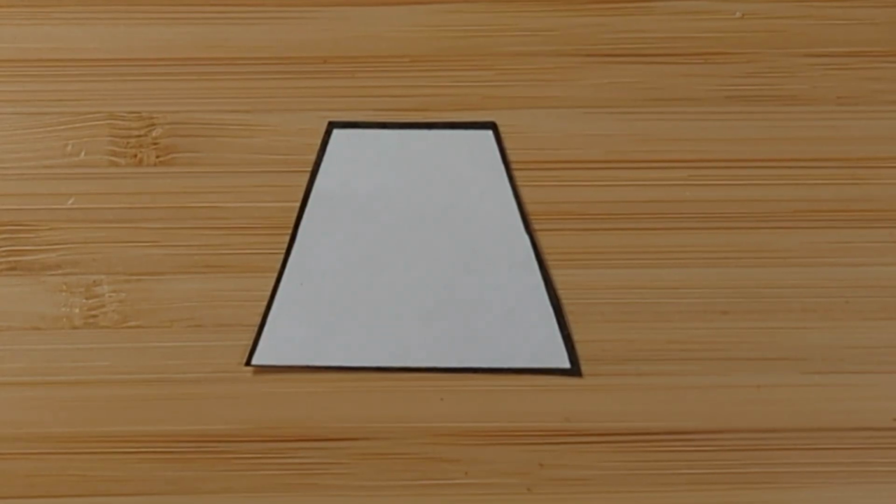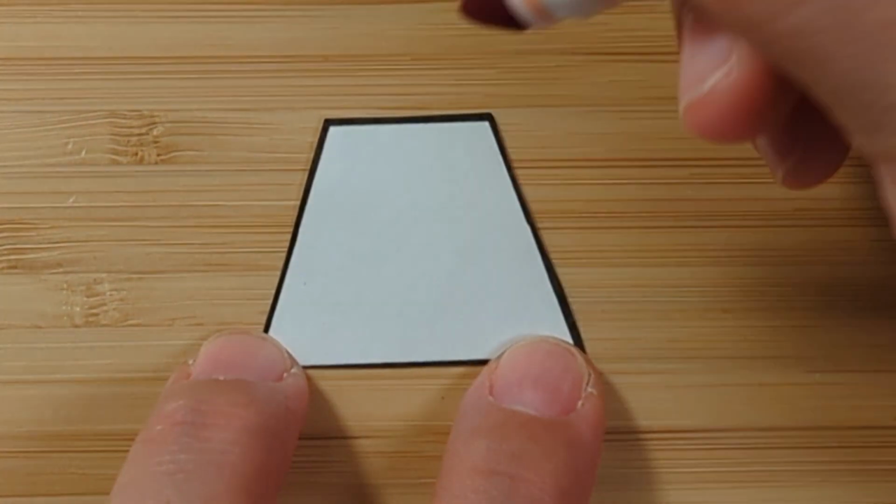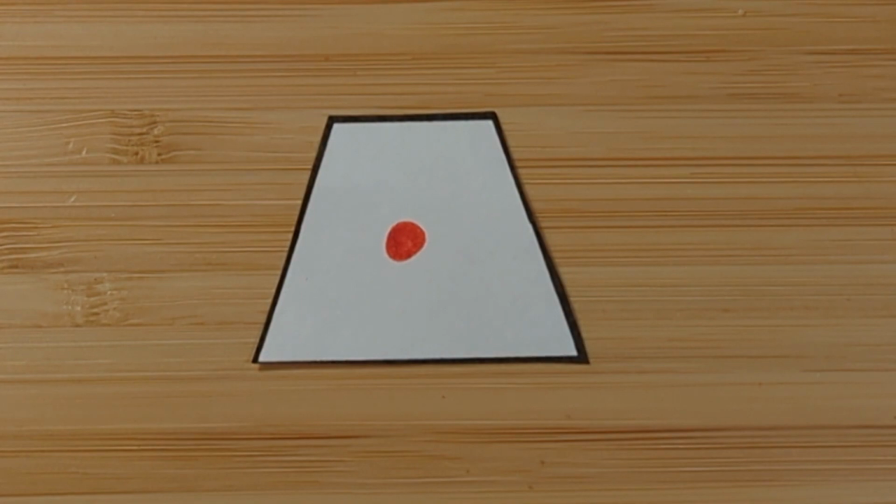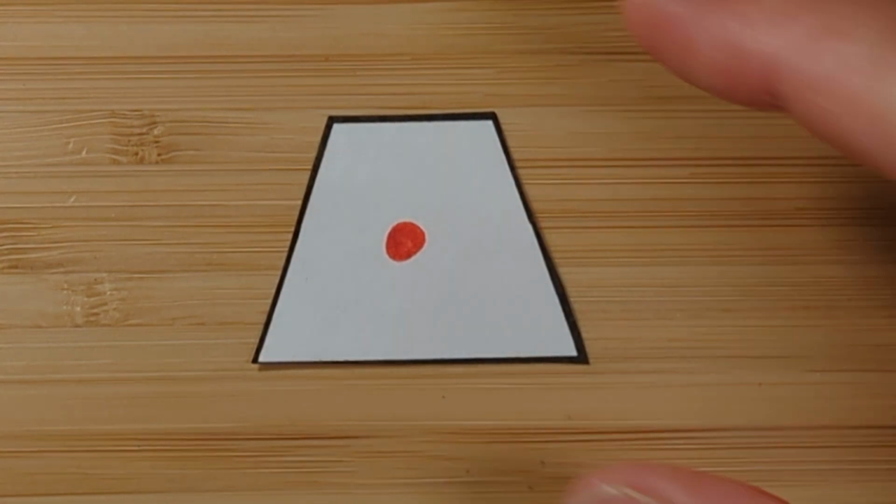All right, if you remember one thing from this video for lines of symmetry to draw or identify, draw that center dot. It will help you identify and draw lines of symmetry immensely. Center dot.